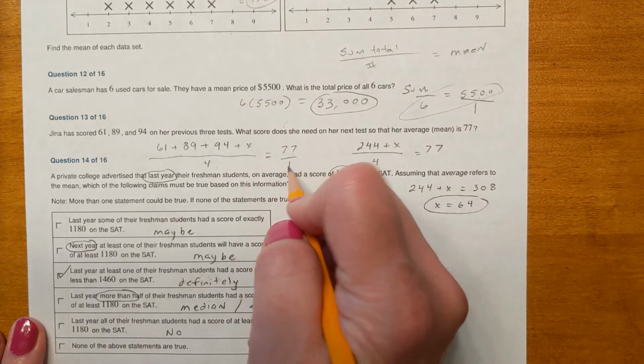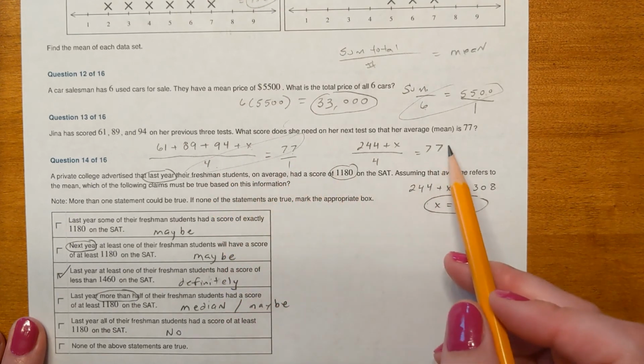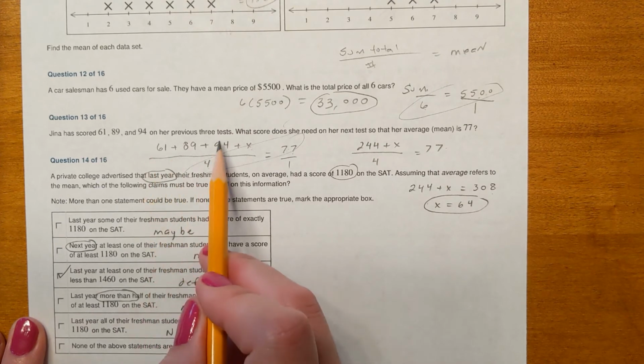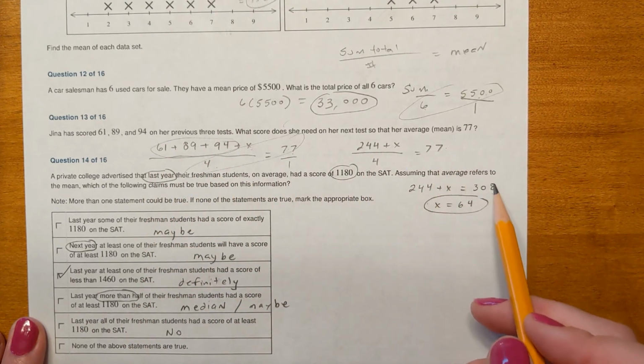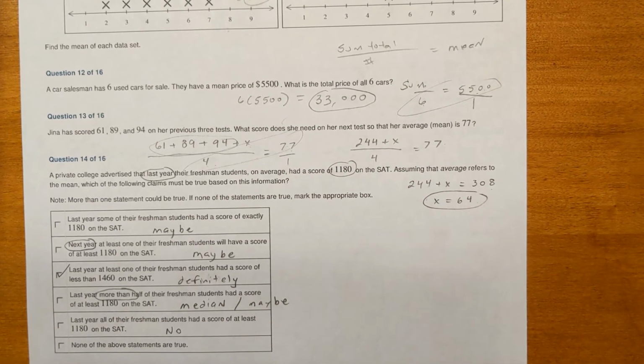So again, we kind of have a proportion. We can multiply across. So 4 times the 77, it gets you down to 308. And then these 3 numbers here added up to 244. So then 308 minus 244 gives you 64. So make a proportion out of it.